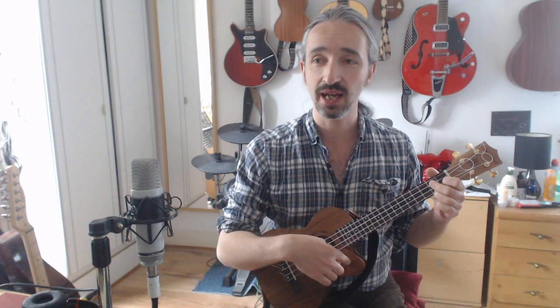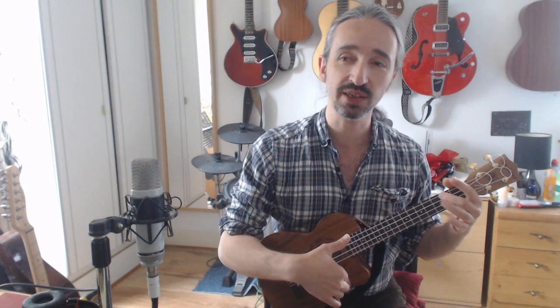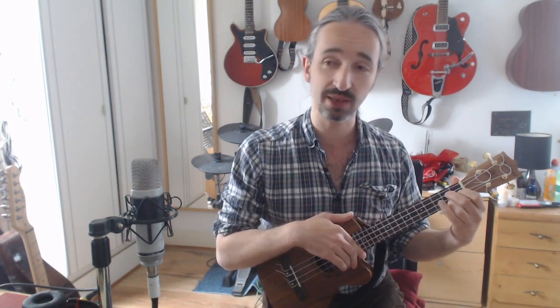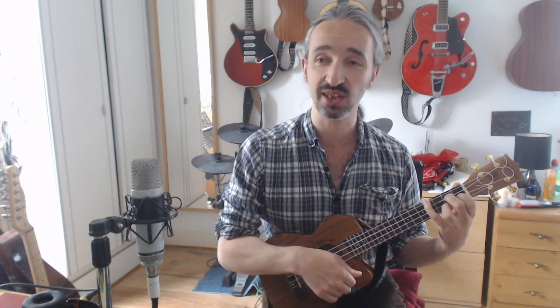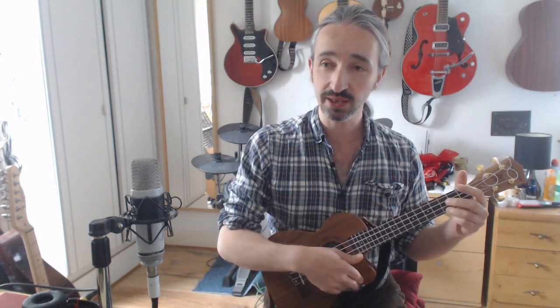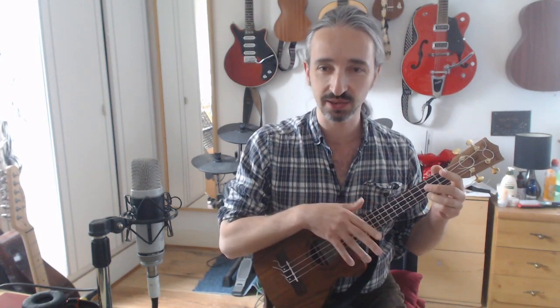C major, D minor, E minor, F major, G or G7. That's quite common, so I'll include that there. A minor, and there is a B chord called B diminished, but we're not going to worry about that too much because it is pretty much identical to G7 and just has this awkward note here. So these are all shapes, and I'm playing them in the easiest locations.